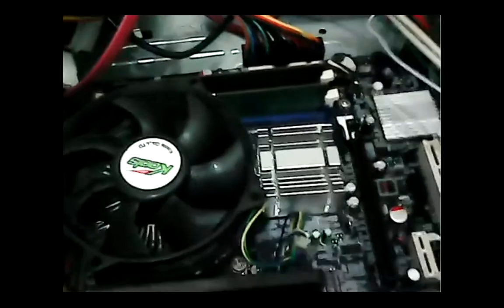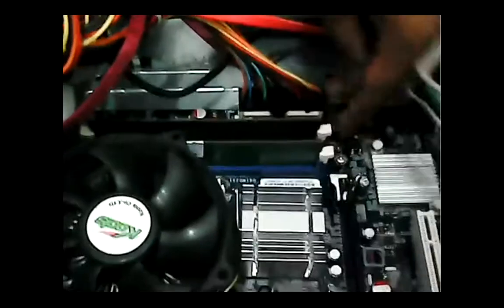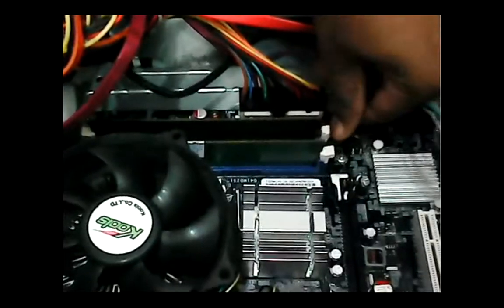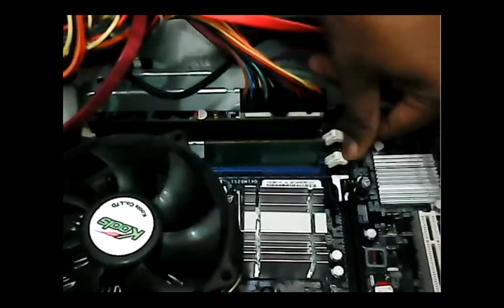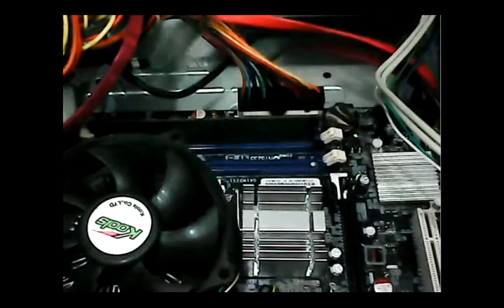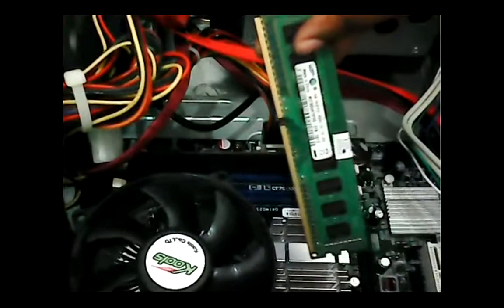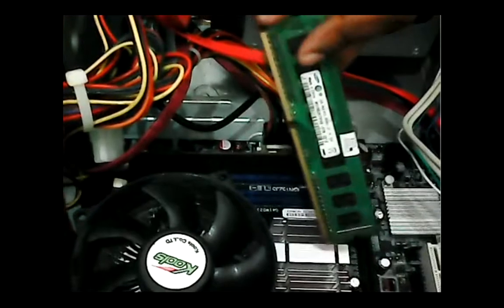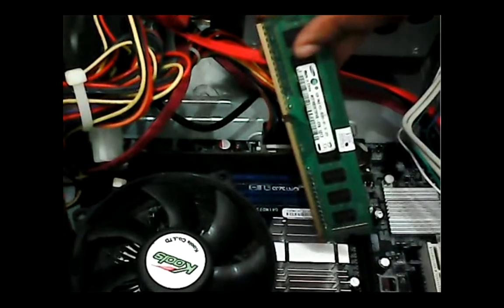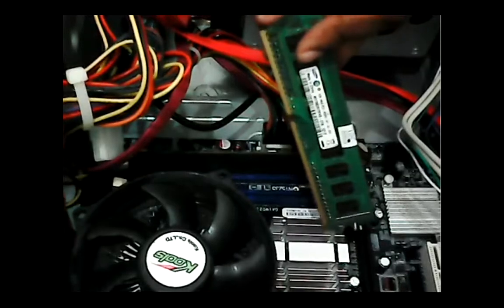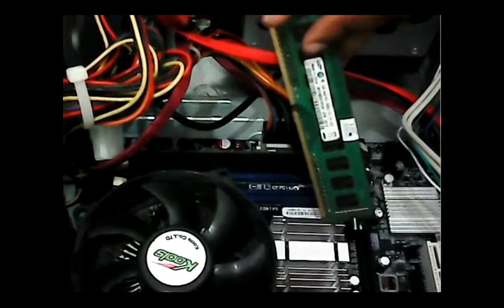Right? So then, can you see these things? These are random access memories. Main memory here. This is called main memory. Random access memory, main memory.